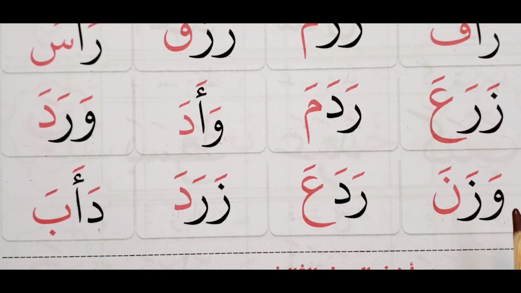Then we have wazana. You cannot connect them. Rada'a. Look, you cannot connect. Zarada. Da'aba. Okay, we cannot connect.